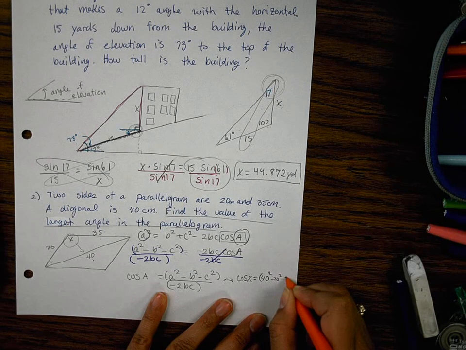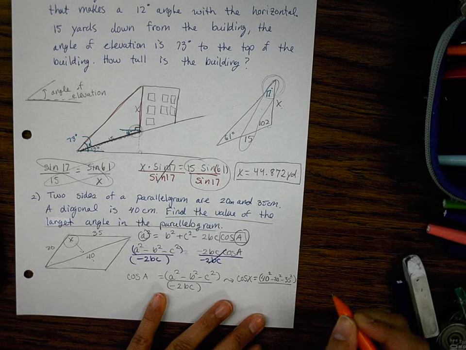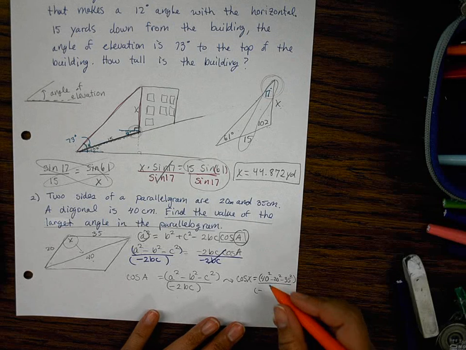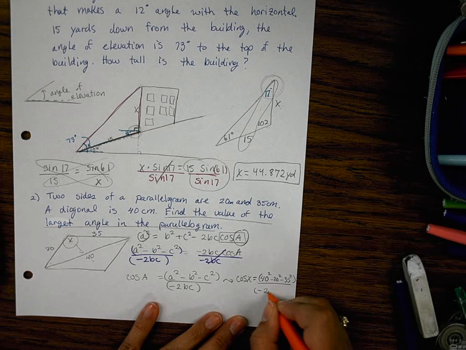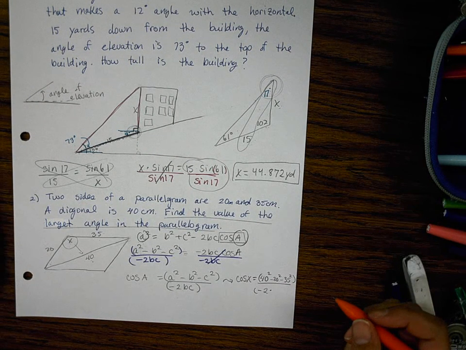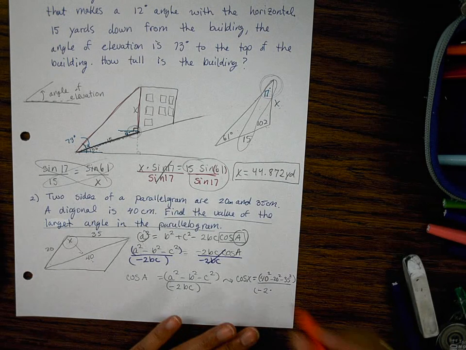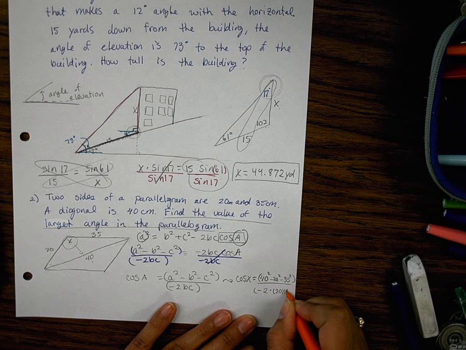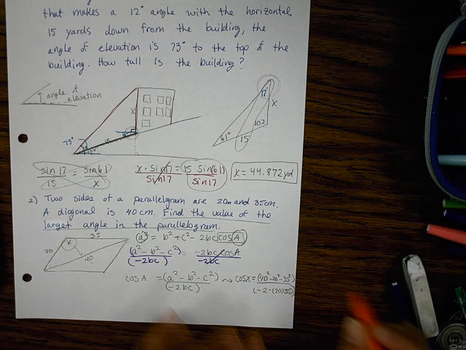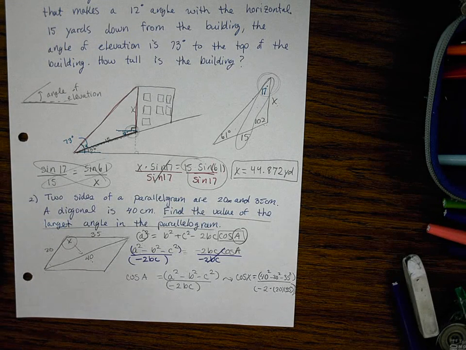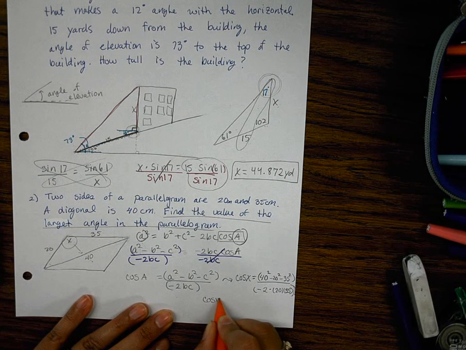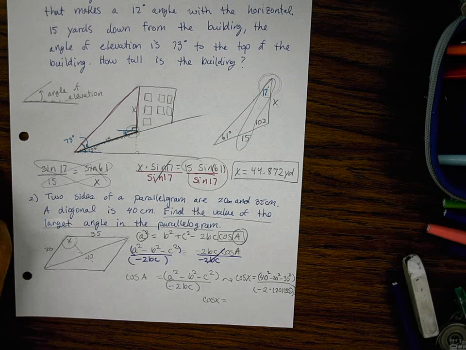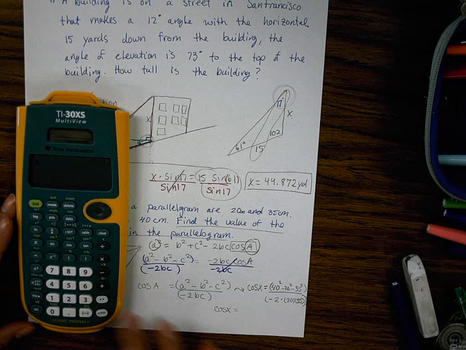So minus 20 squared, minus 35 squared, divided by parentheses negative 2 times 20 and 35. I should have given myself more room for this problem.